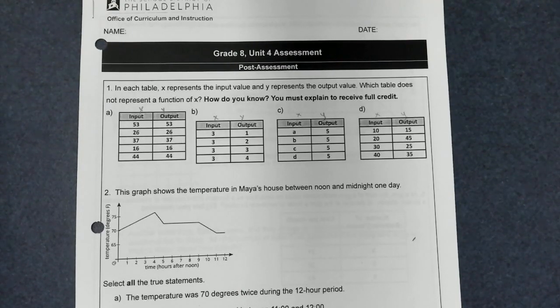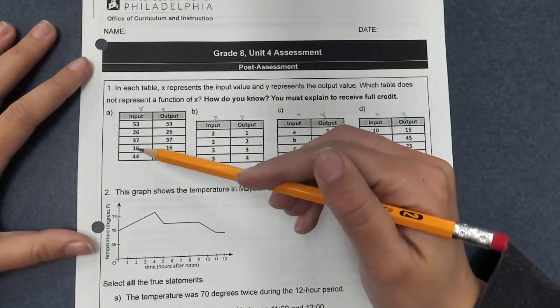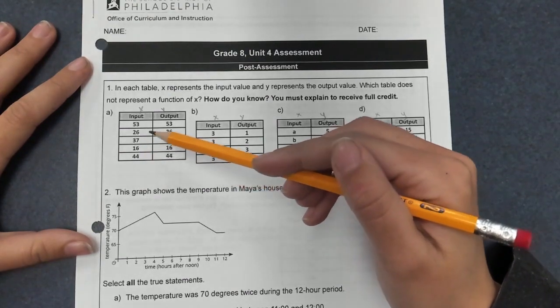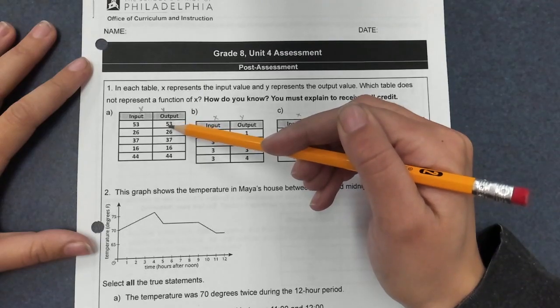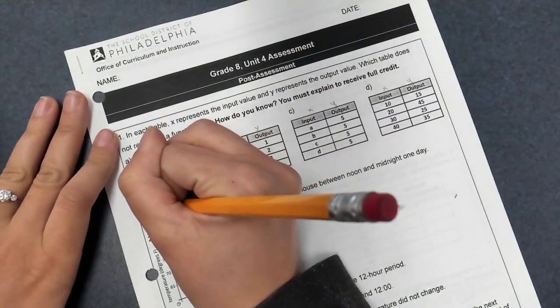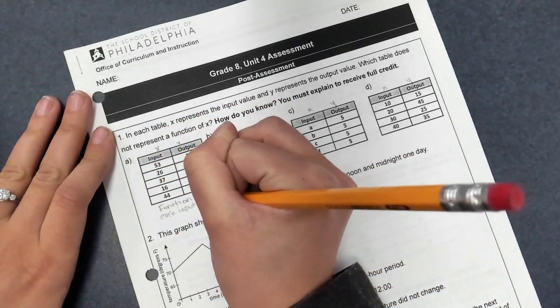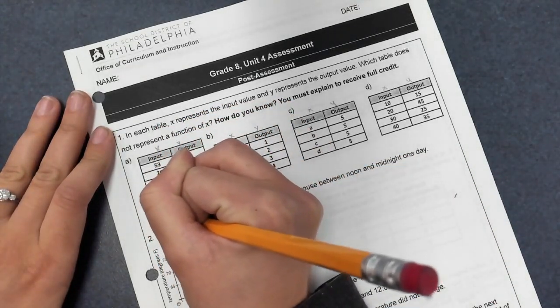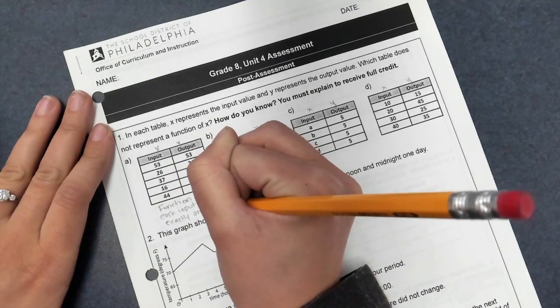If I tell you the input, can you tell me the only one output that goes with it? Any input I could come up with, like 18, the only output is going to be 18. Input 53, only output is going to be 53. So this is a function. Each input has exactly one output, and that's the definition of a function.